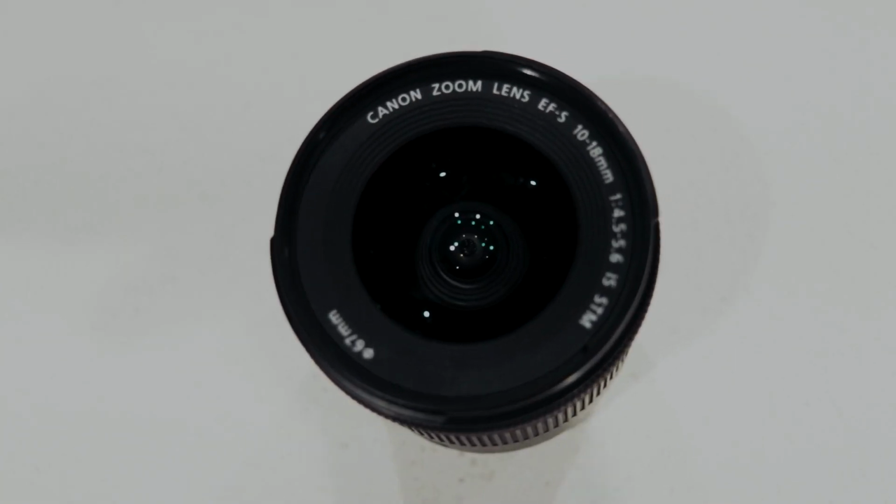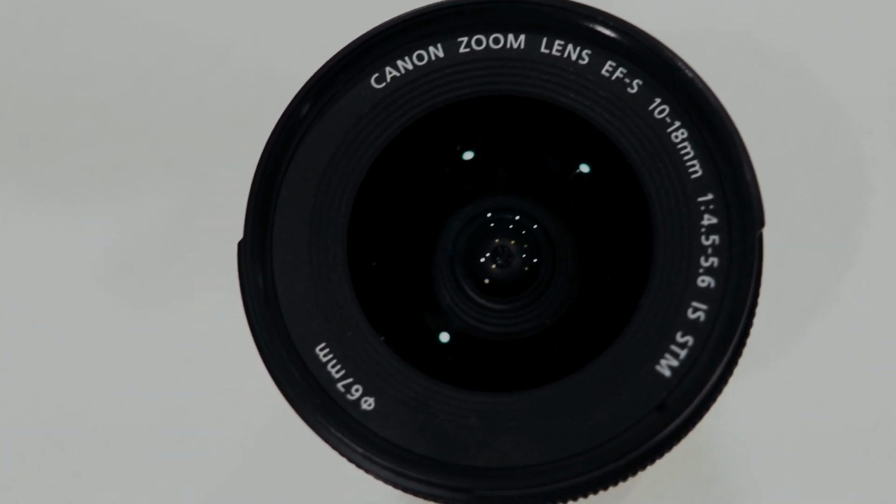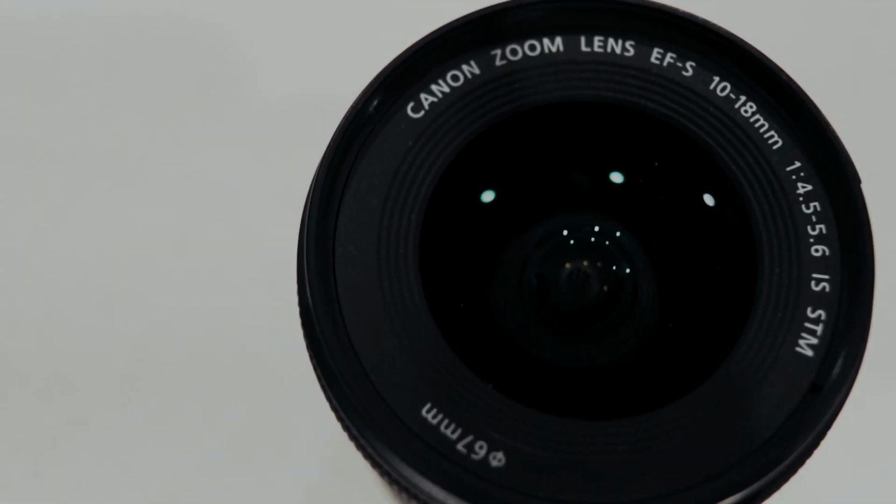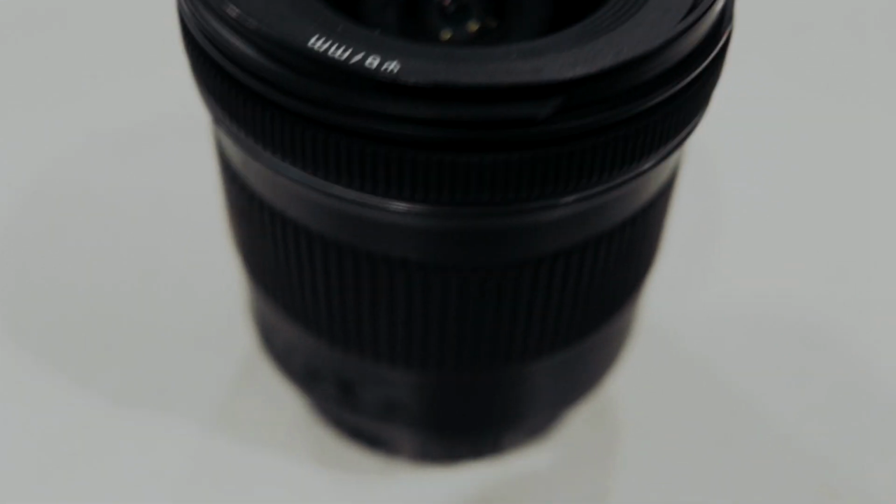Now this lens has a 67mm diameter, so if you're buying any type of ND filter, UV filter, or polarizer, you need to make sure that you get a 67mm one so it can fit this lens.